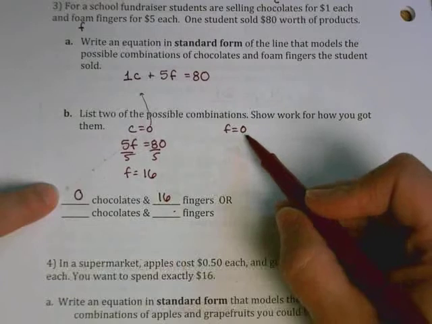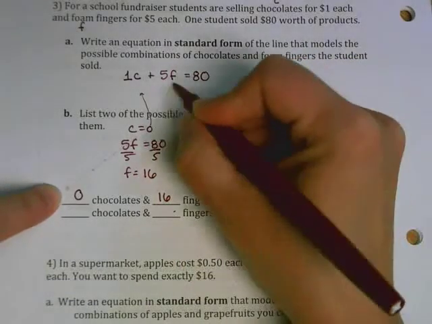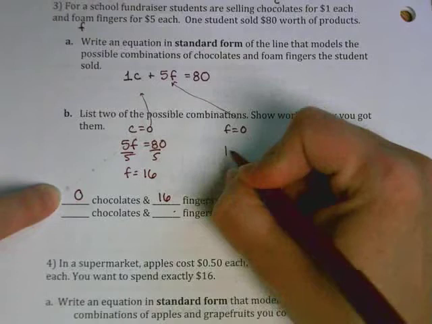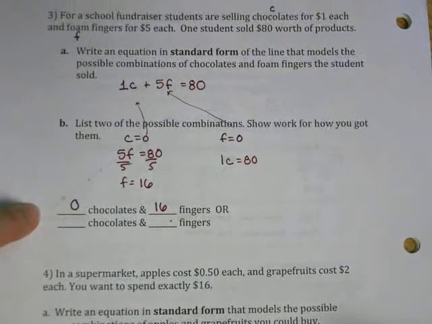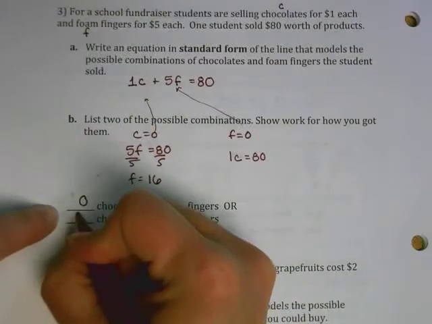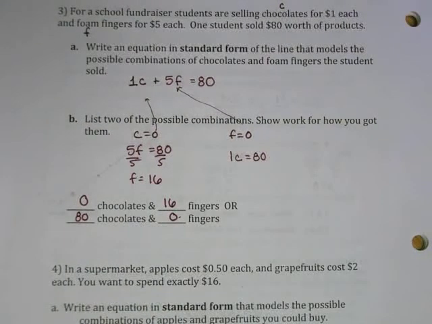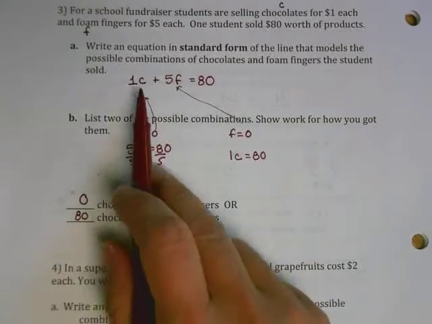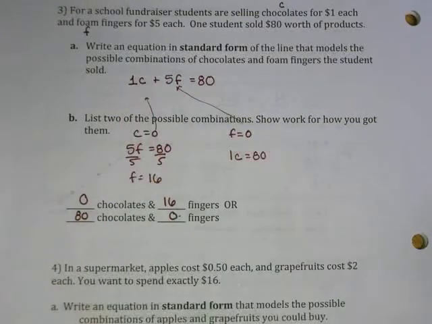On the other side of it, if I bought 0 foam fingers, I'm going to plug in 0 for this, and that goes away, and I have 1C equals 80. Well, we know that the chocolates are $1, so you could buy 80 of them. C equals 80. So if I had 80 chocolates and 0 fingers, that's another combination. So I'm giving you a way, if you can write it in the standard form, you can get combinations really quickly by just plugging in 0.